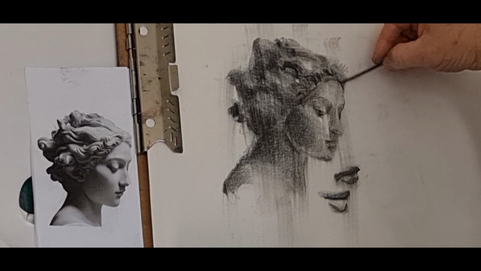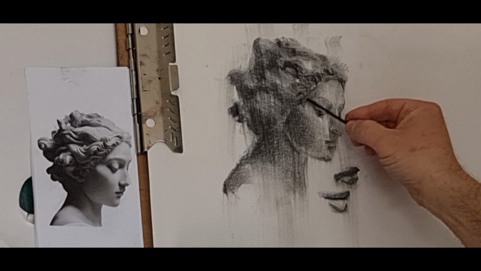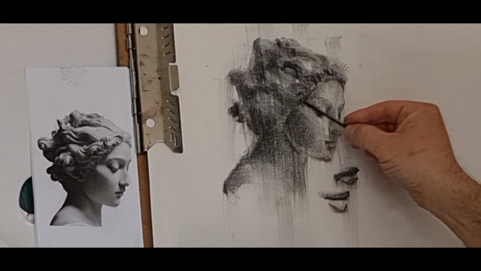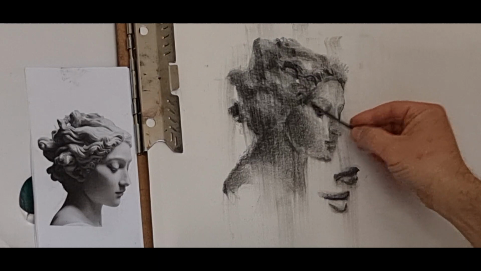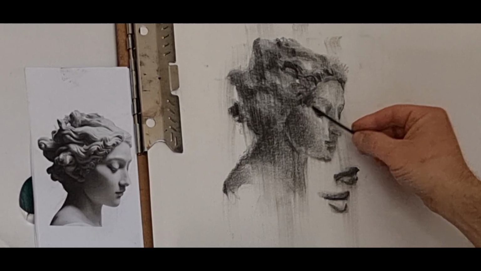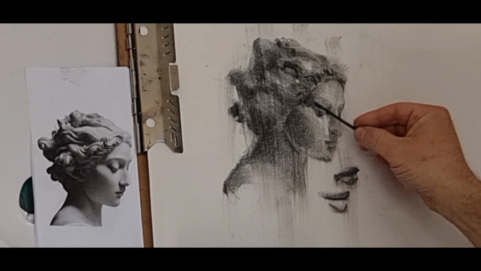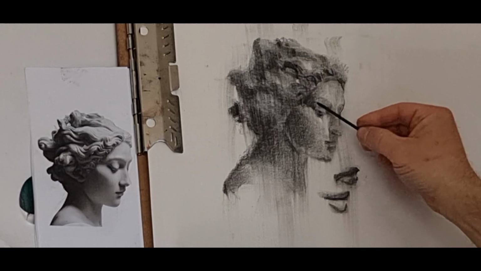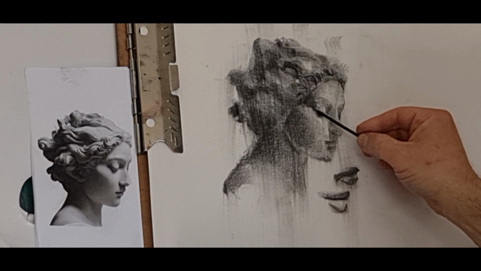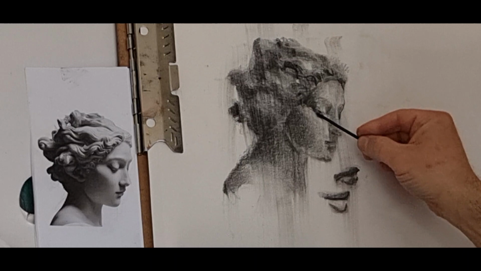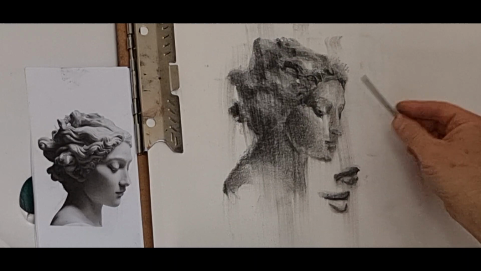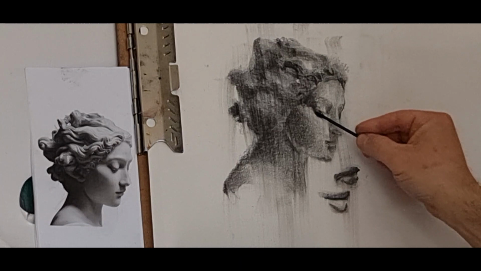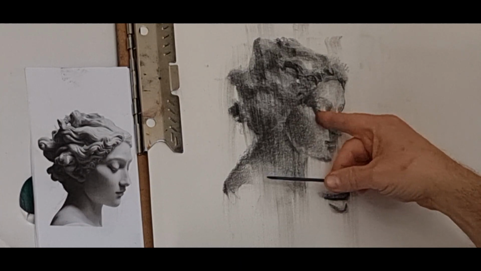Then you got the hairline. Then you got this dark here, which is basically where the hairline virtually finishes. Some more darks here for the eye, and they just blend with the, and then you have the cast shadow of the eye.